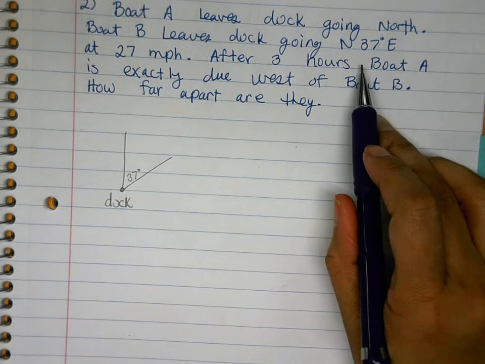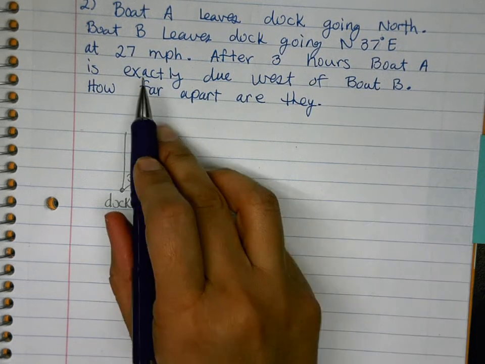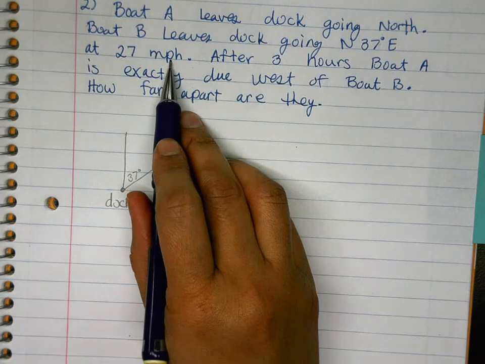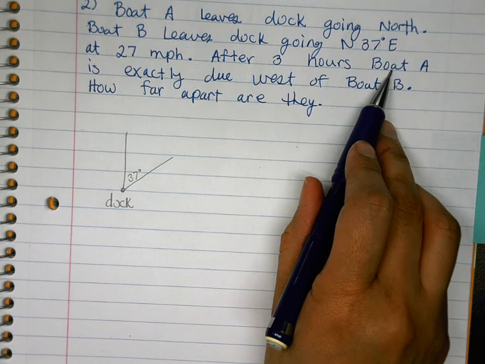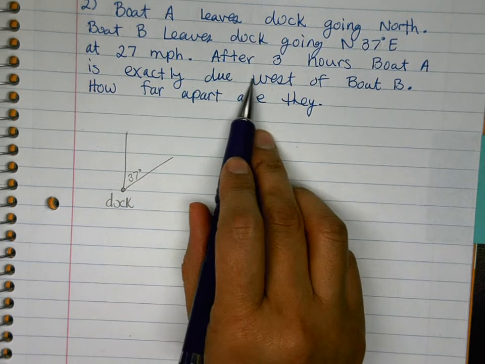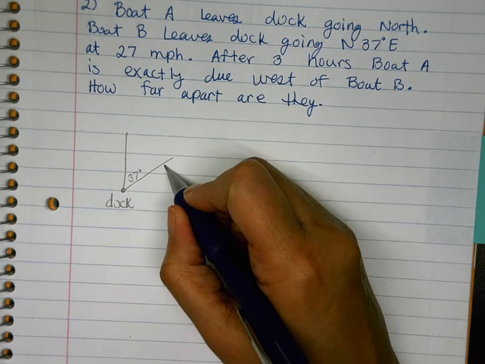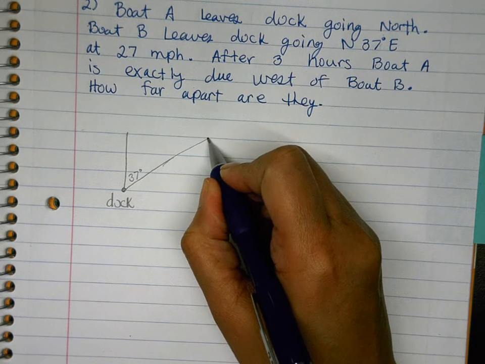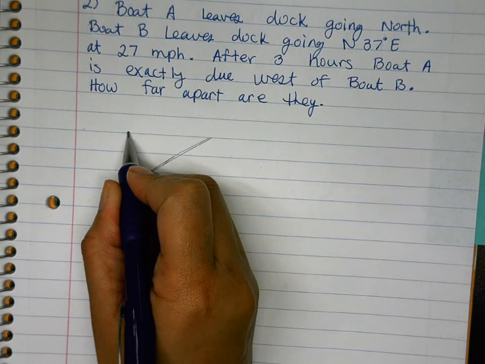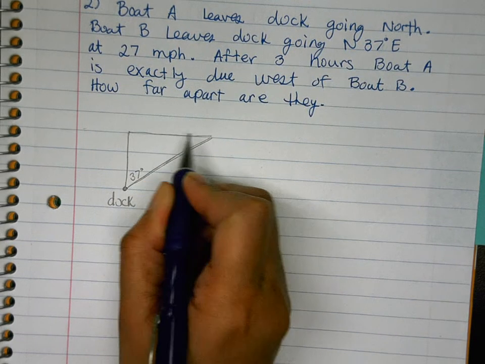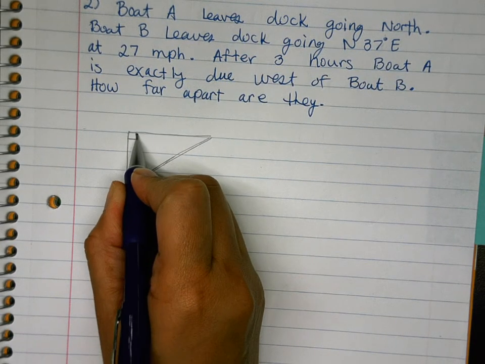And boat B travels 27 miles per hour. After 3 hours, boat A is exactly due west of boat B. So after so many hours, they are exactly like a right triangle.